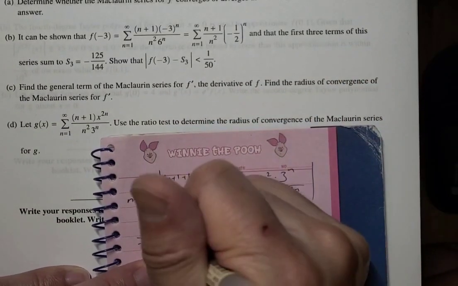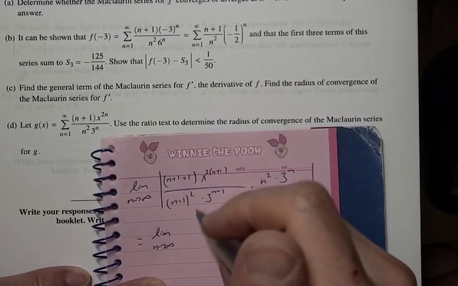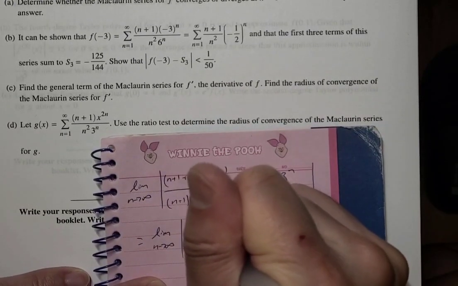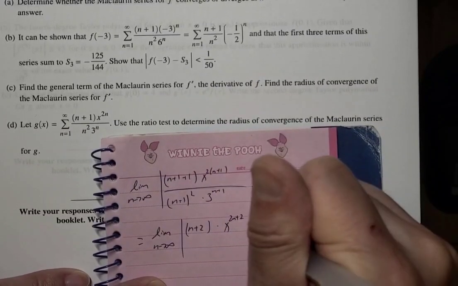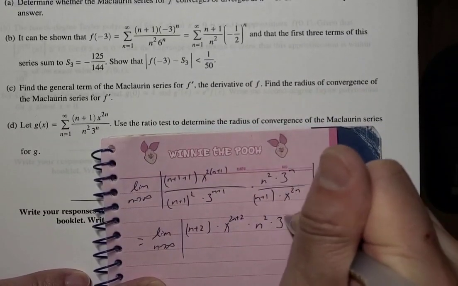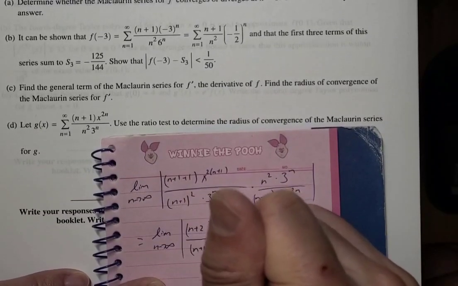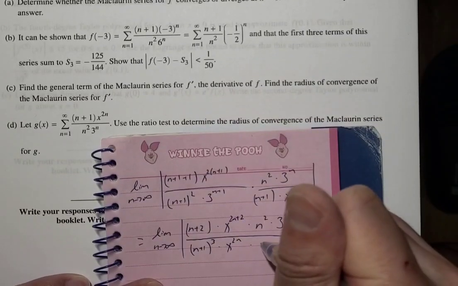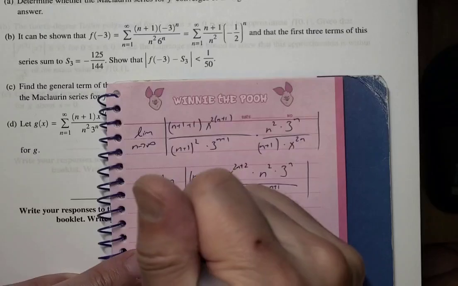Now we have to find the limit, with proper limit notation. This is important to get the points, okay? So let's start simplifying. It'll be n plus 2 times x to the 2n plus 2 times n squared times 3 to the n, and then we have n plus 1 cubed on the bottom. And then we have x to the 2n, and then a 3 to the n plus 1 on the bottom as well.